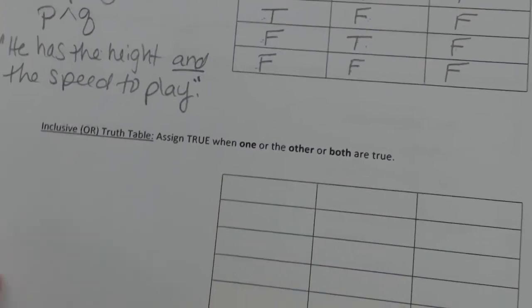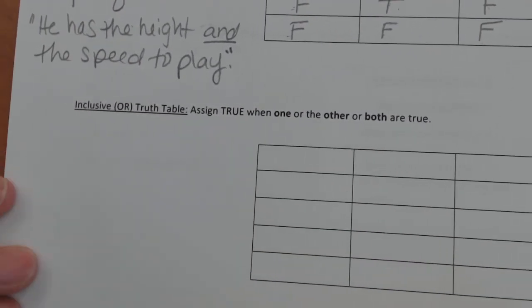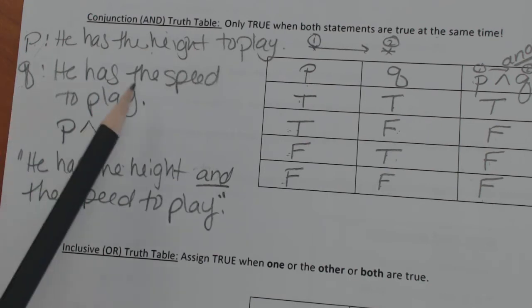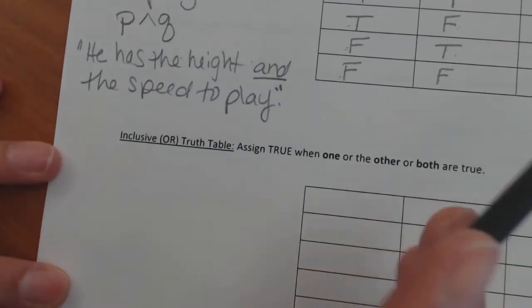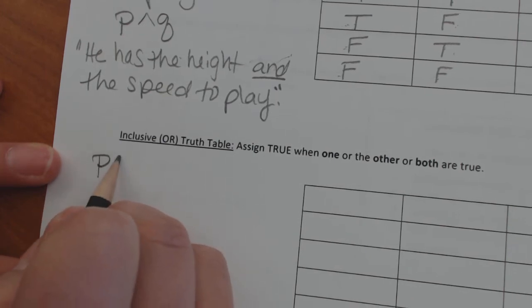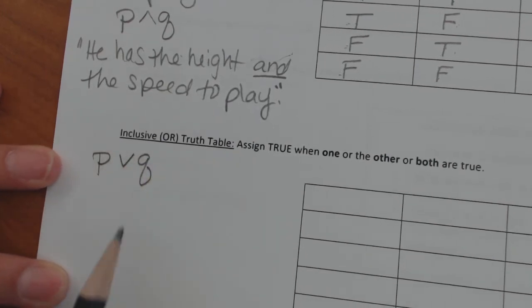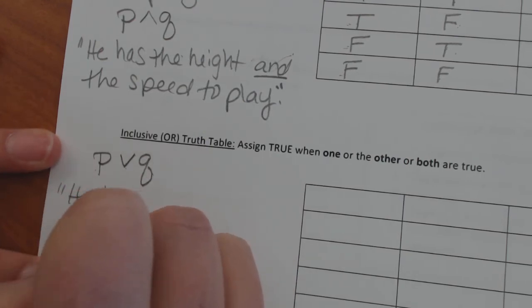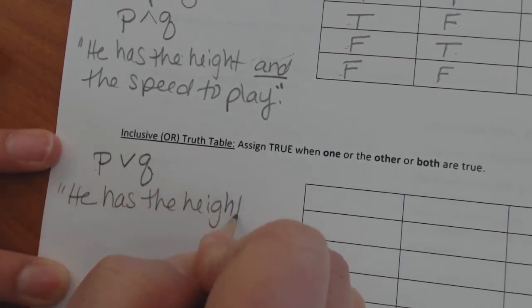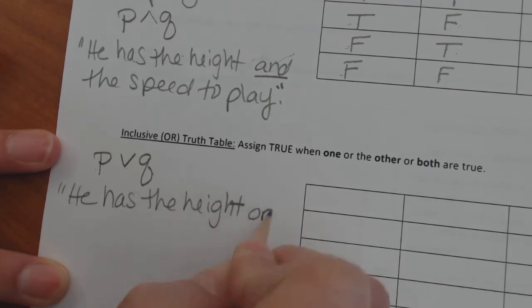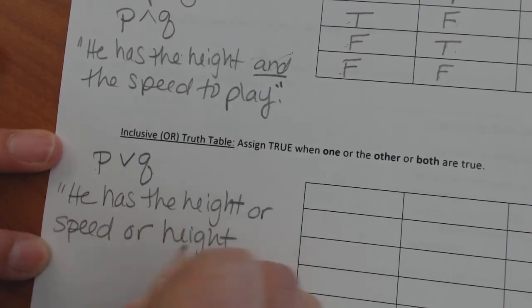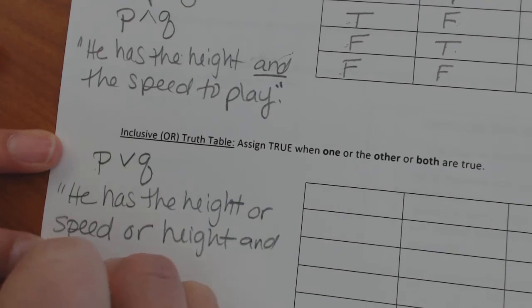Now let's move on to the connective or, which is inclusive or. I am going to be using the same statements, P to represent he has height to play, and Q he has the speed to play. So when we write the symbolic representation, it's going to be P and then the symbol for the inclusive or, then Q. When we write it out in words, we would write out he has the height or speed, or height and speed to play.